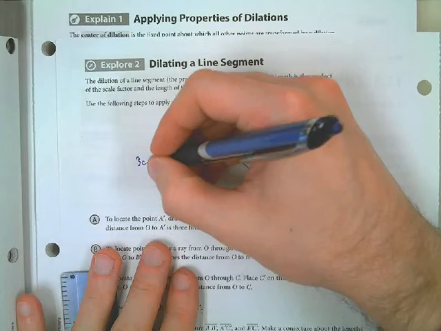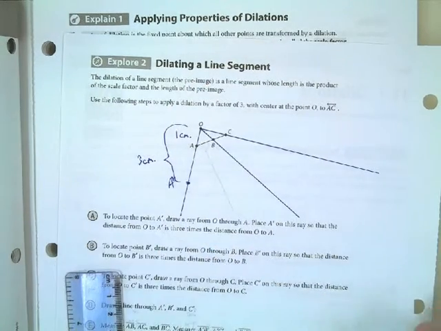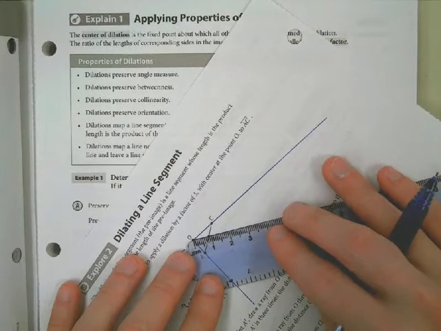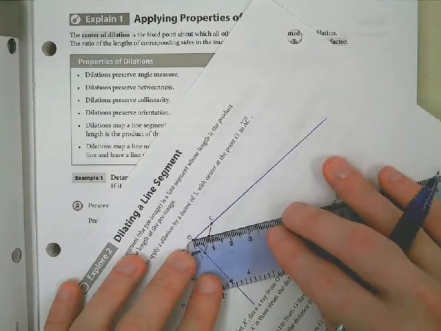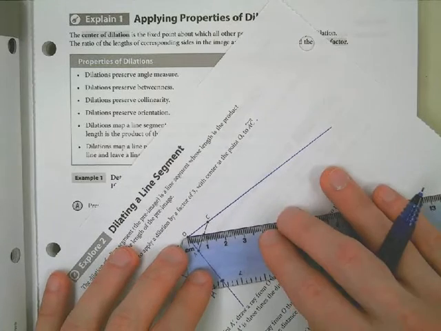And then let's do the same thing for B. So let's see here. From O to B, I'm going to say that's like 0.9. And so 3 times 0.9 is going to be what? Yeah, 2.7. That's right. So we're going to go out 2.7.